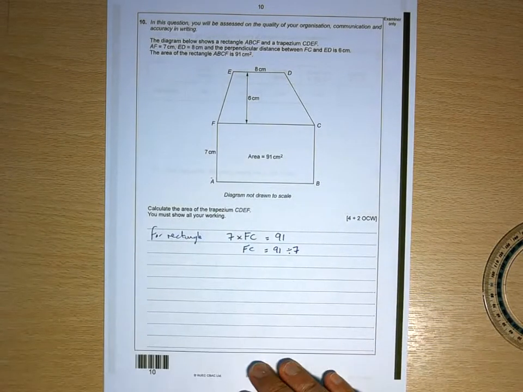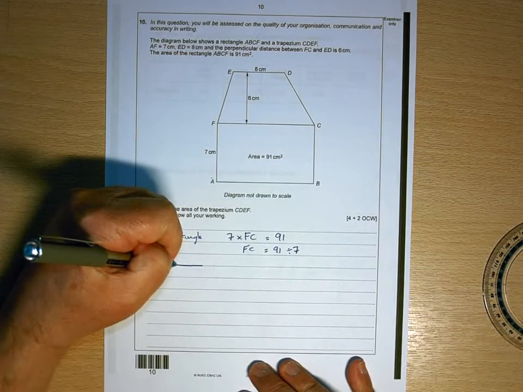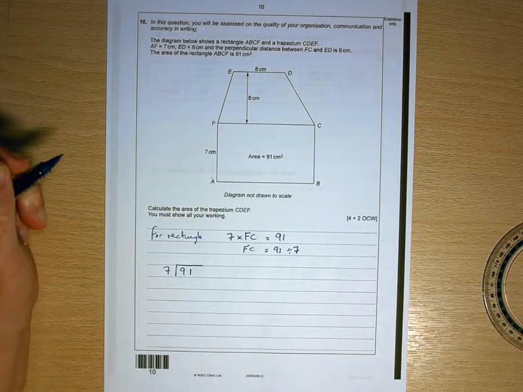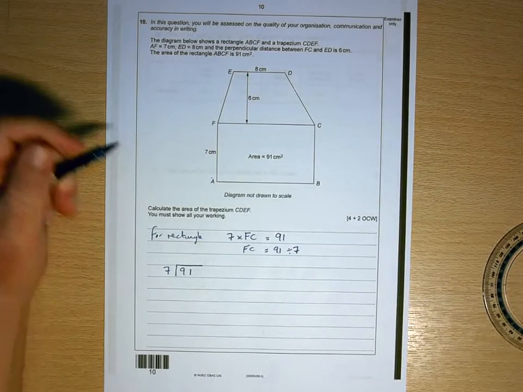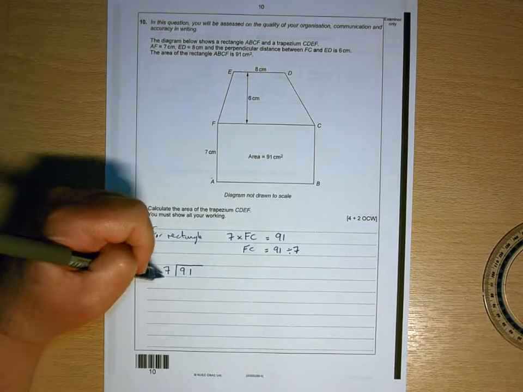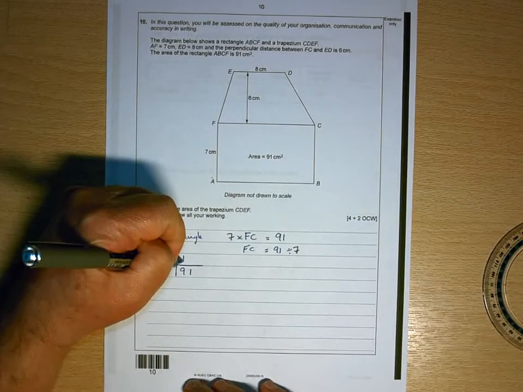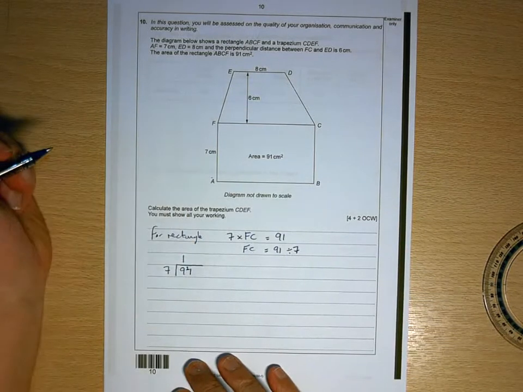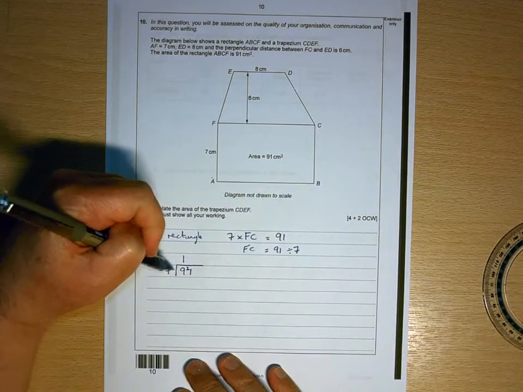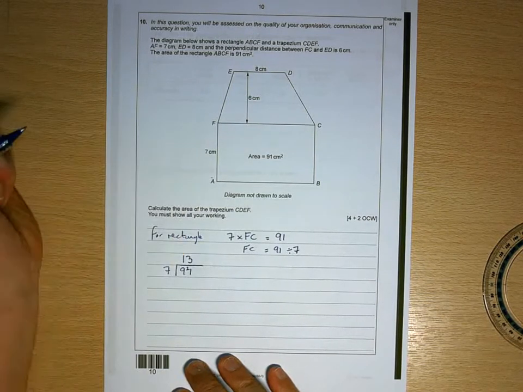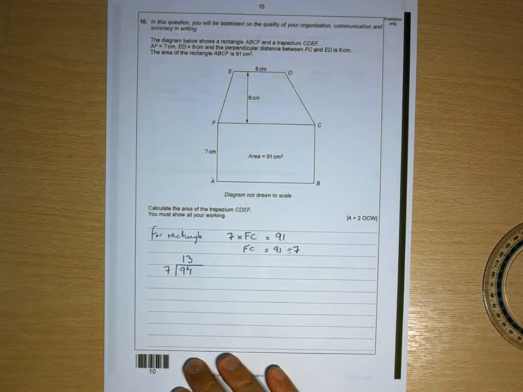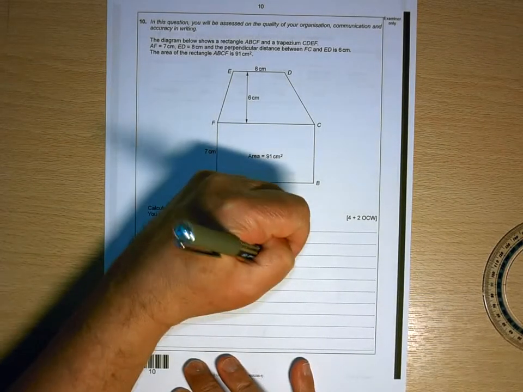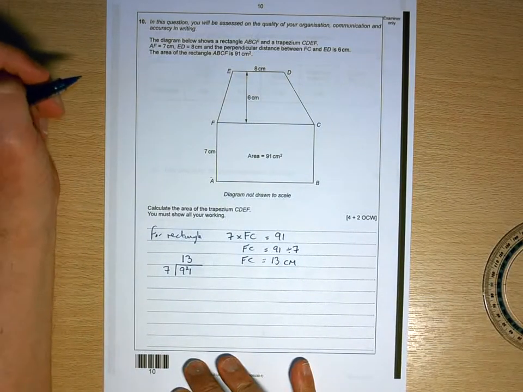I don't know my 7 times table up that far, and it's a non-calculator paper. So over we go to the junior school bus stop method. 7 into 9 goes once. It doesn't go exactly, there's a remainder of 2. Take the remainder onto the next digit, and then you're doing 7 into 21, which goes 3 times. So FC is 13, and I'm going to put the units on there, 13 centimeters.